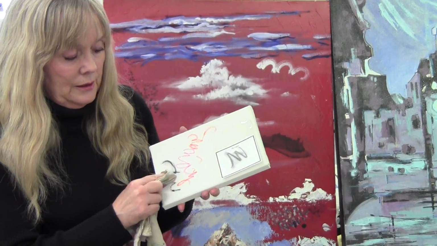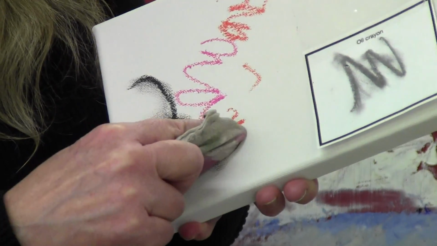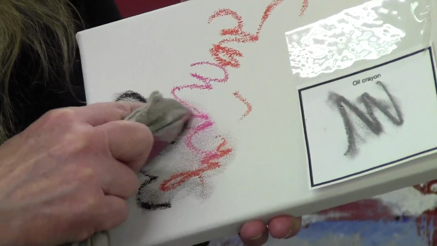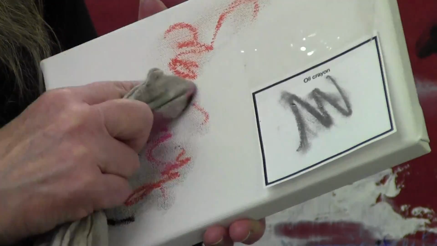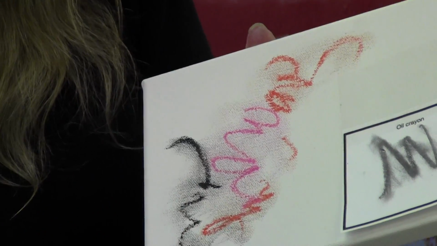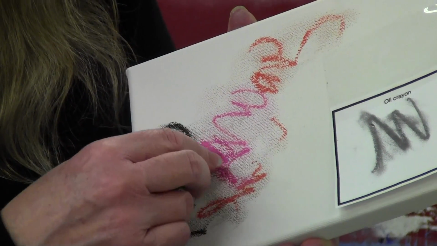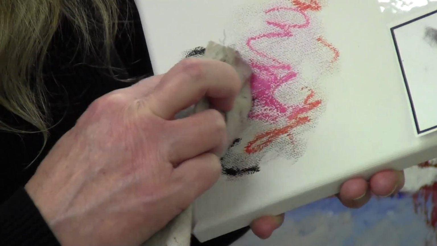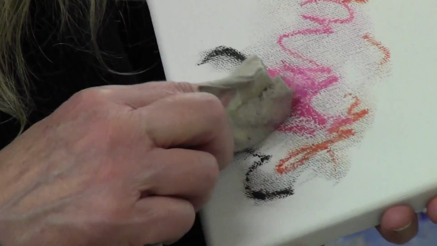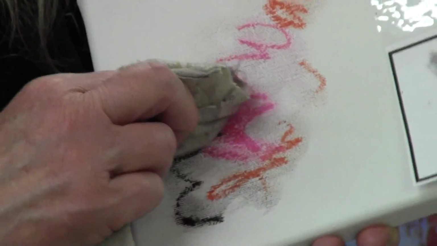So I can go in and soften, and even really blend this. I could keep going and blending and blending. I could add more crayon to this, and I could make it super, super blended. So the oil crayon can be used with all your oil paints, just like you would with an oil brush.